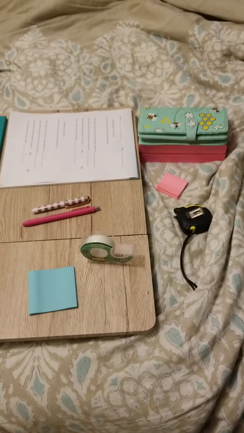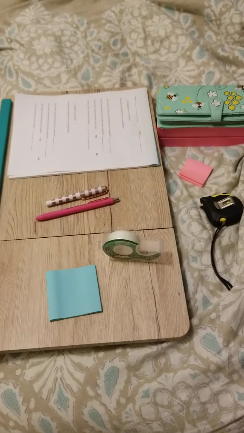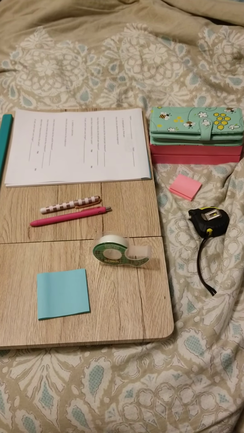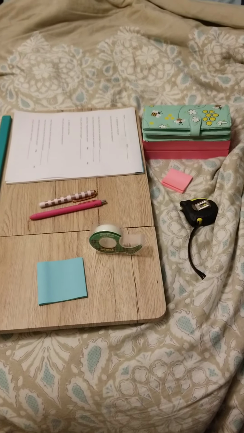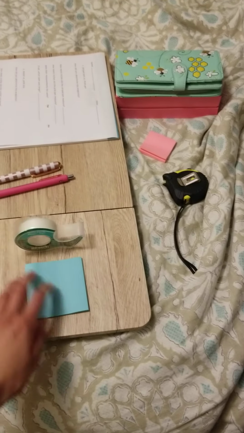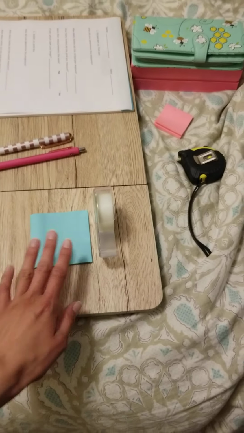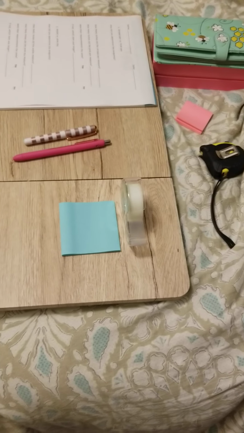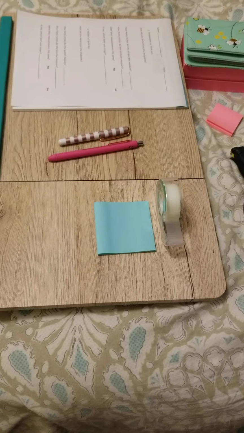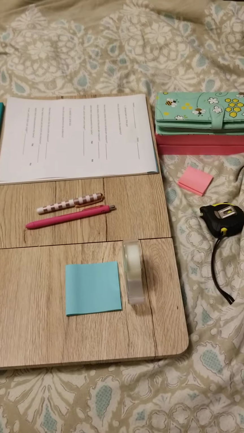Okay, so today we're going to be talking about measurement. And I've collected some items for you to measure on your own, and we'll go through one together. So we're going to start out with this tape dispenser and post-it notes. So just by looking at them, which one do you think might be longer than the other? The tape dispenser. Okay, so we think the tape dispenser might be longer.